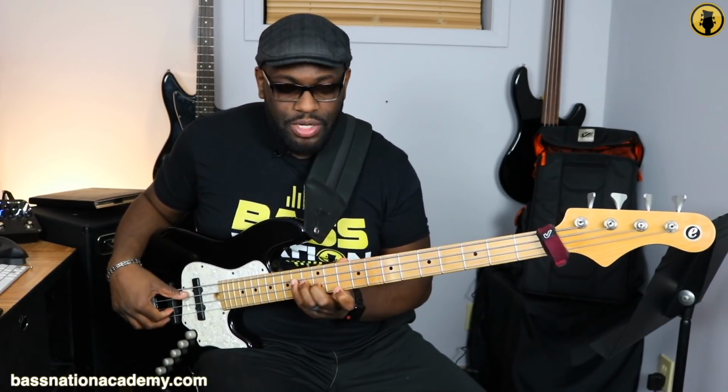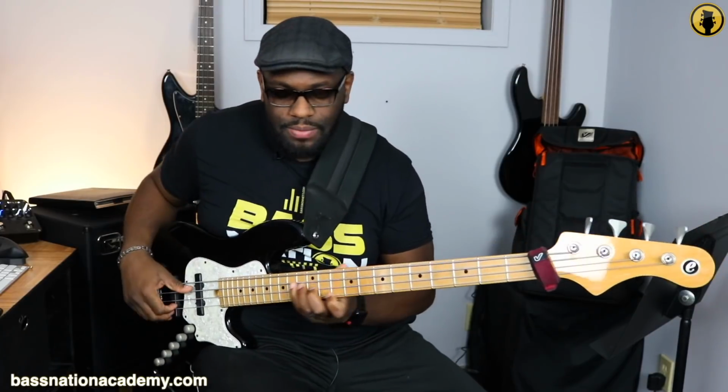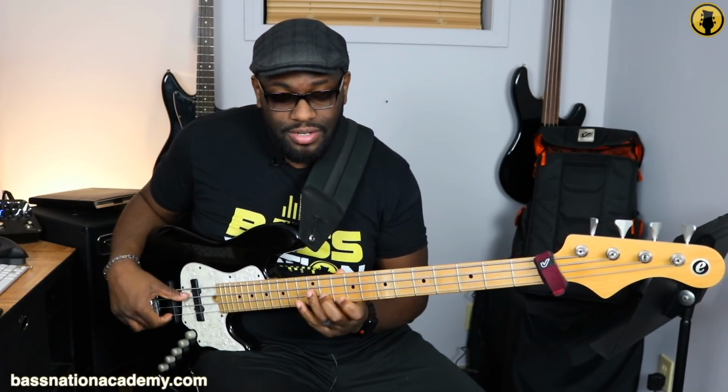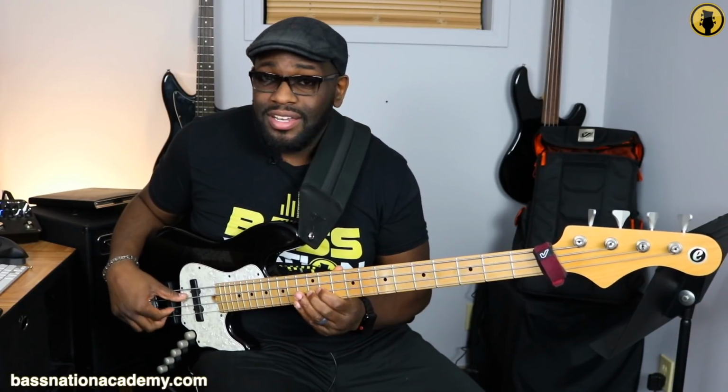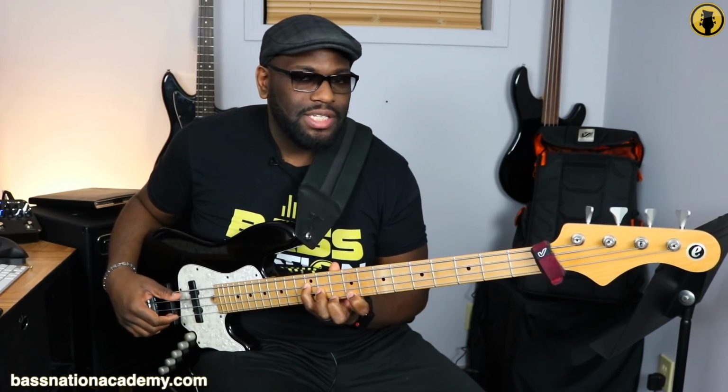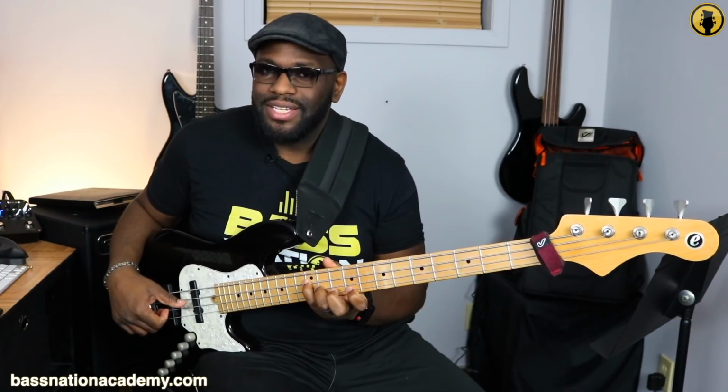Instead of 5, 1, I'm doing diminished and then 1. It resolves really nicely because you see the notes. It resolves very, very nicely to that 1 chord. So a diminished chord to a 1 chord sounds nice, okay? So that's how you would hear that chord.